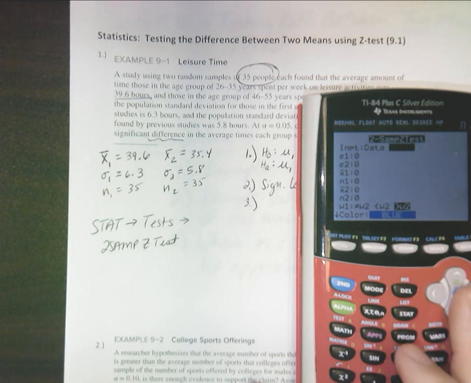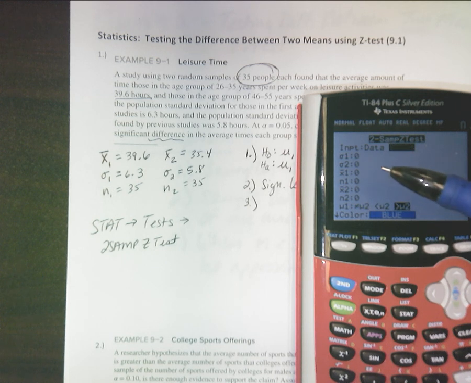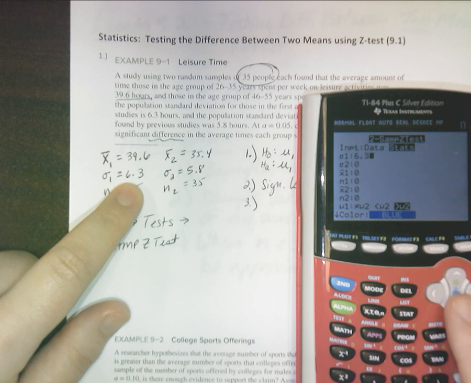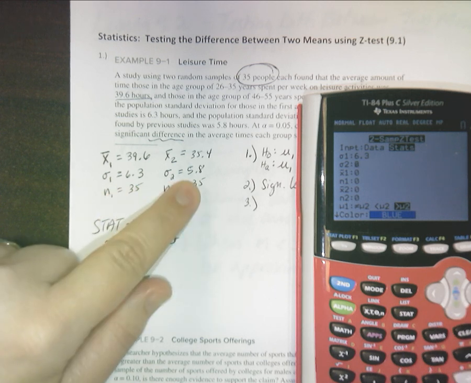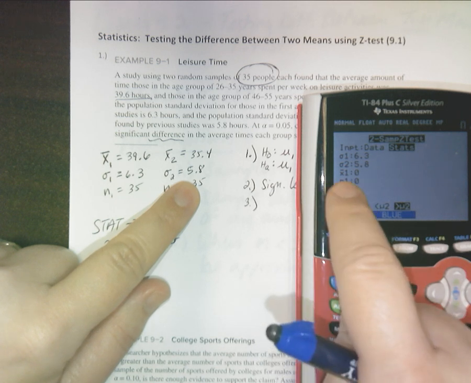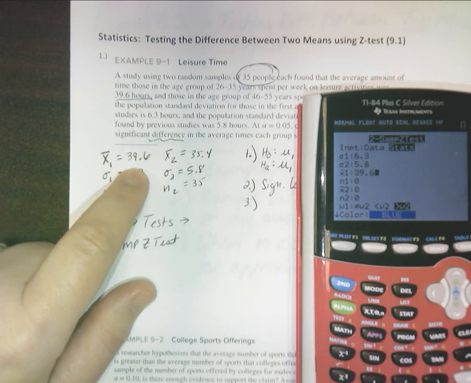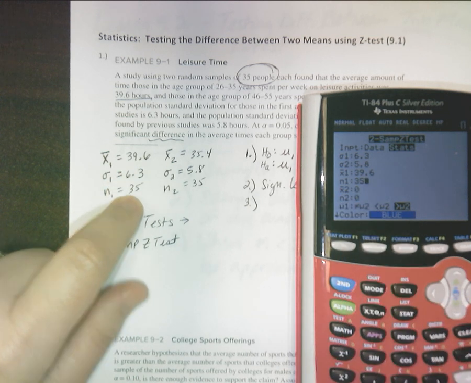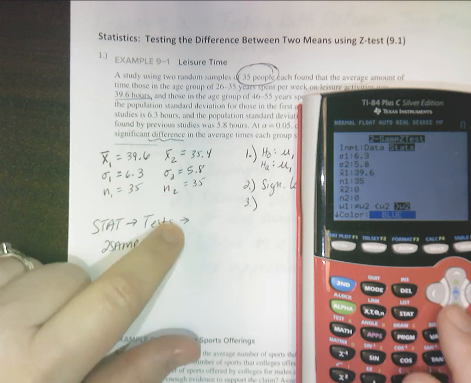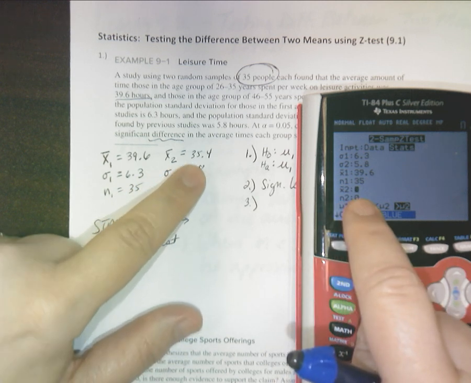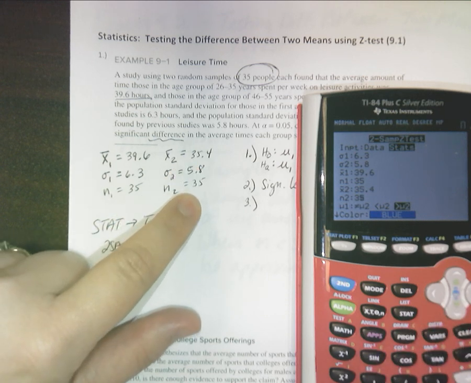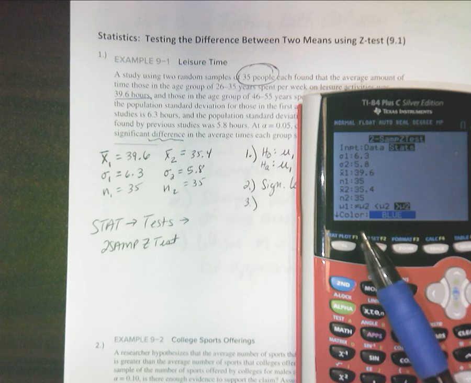And now we are going to input some statistics. So the population for 1 is 6.3. The population for number 2 is 5.8. Our sample mean for 1 is 39.6. Our N1 is 35. That's why I was labeling it like this, guys, so you can easily look. Our sample for the second group, 35.4. And our N2 was 35 again. So we're looking again to see if there's a difference.